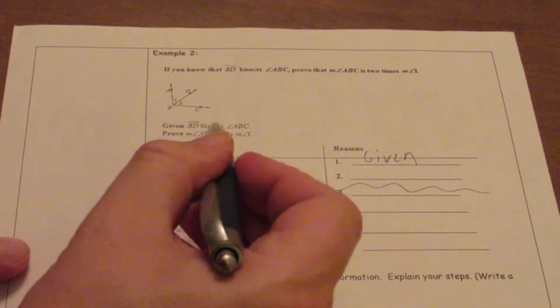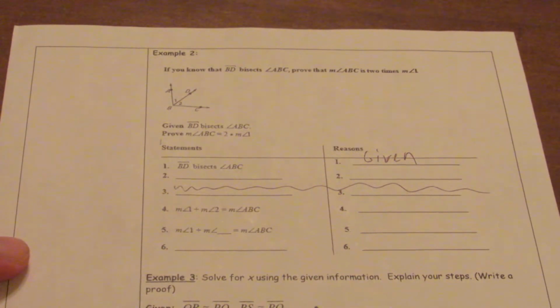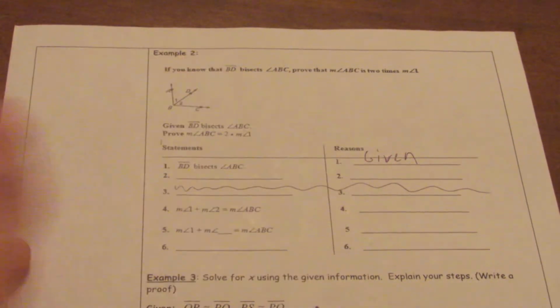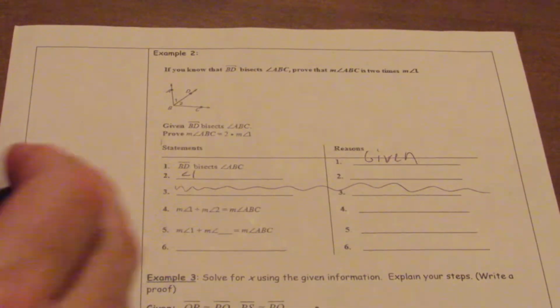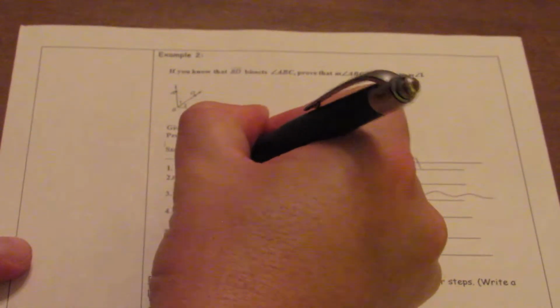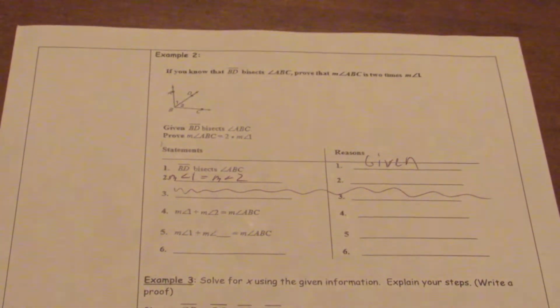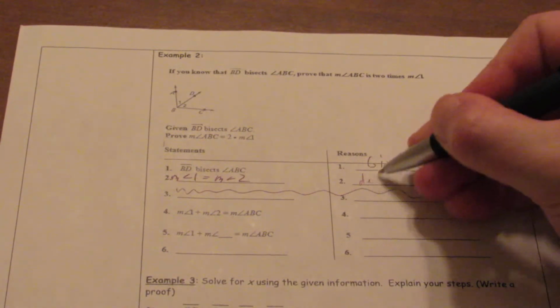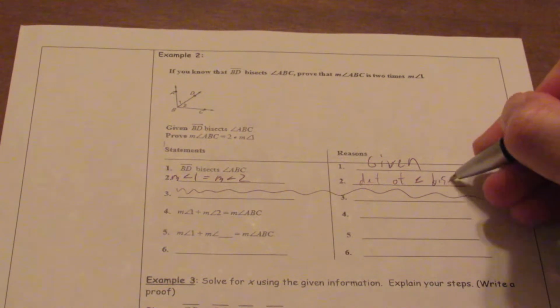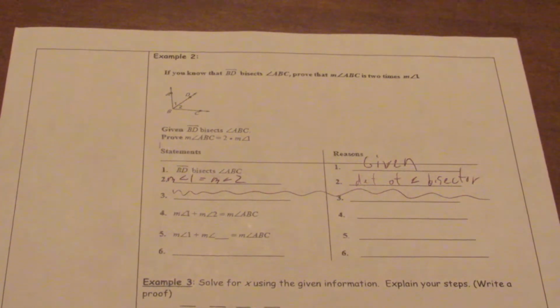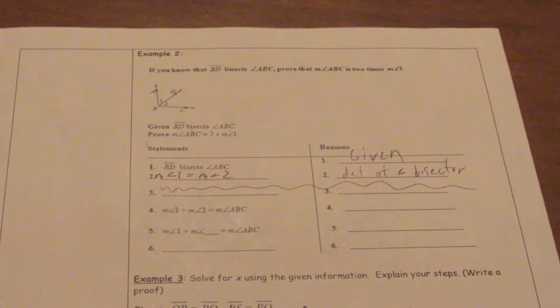So bisects means it cuts it into 2 equal parts. So what 2 equal parts do I have here? I have angle 1 and I have angle 2. So I'm going to say the measure of angle 1 is equal to the measure of angle 2. And that is the definition of an angle bisector. All right, so when you have that keyword in there, look at what that keyword means. That's probably going to be one of your next steps right after the given.